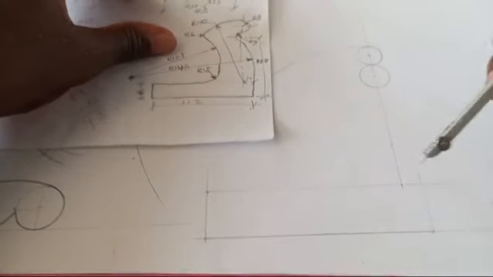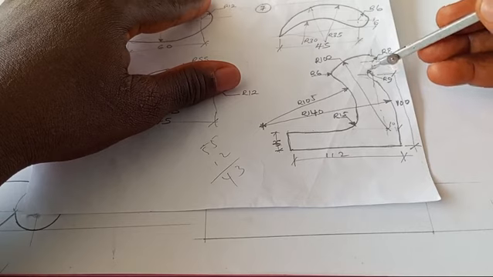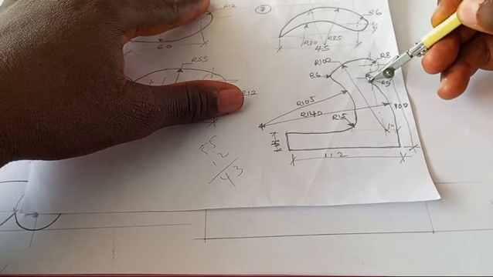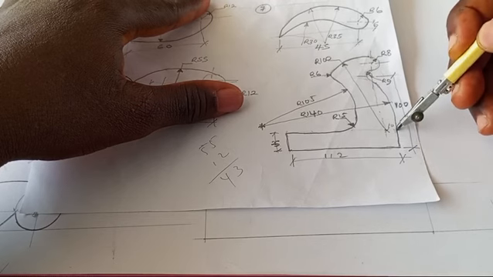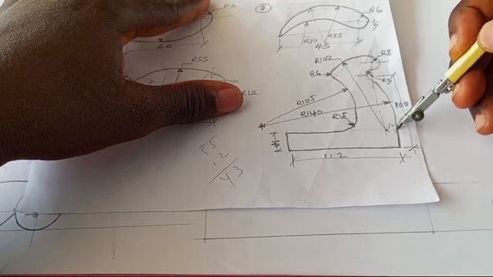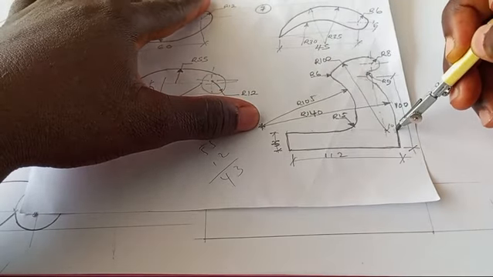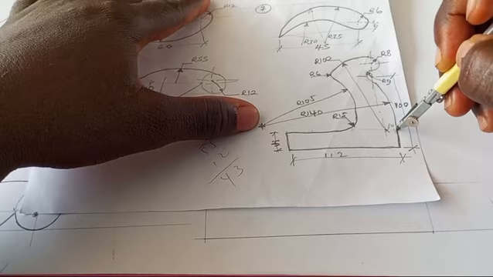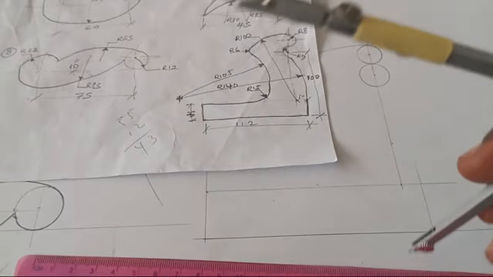Now, how do we get the other arc? To get the other arc, you notice that this arc is connected to this arc of radius 140. It's connected to this arc externally, and it's also connected to this vertical line between here and here. So it means the radius from this center to this place is also 140. So you stay at the point where it is connected to the straight line and use 140 to mark an arc to intersect this place. So I'll now use 140.